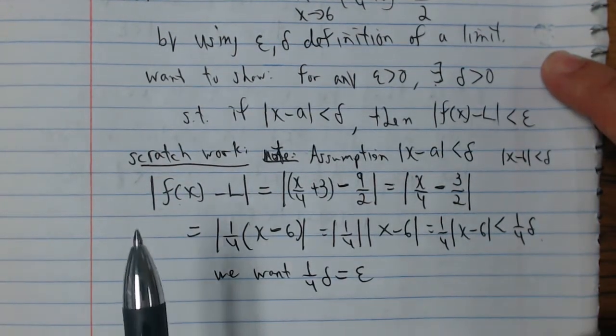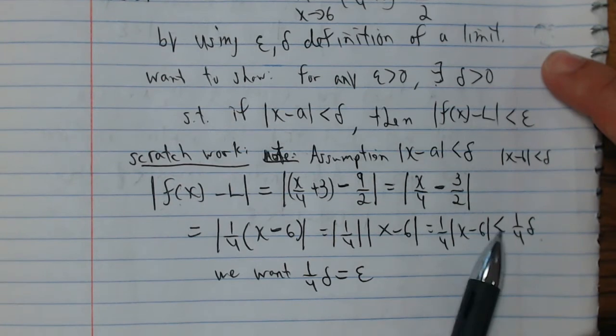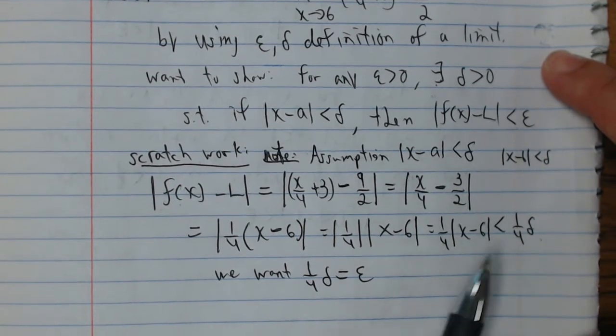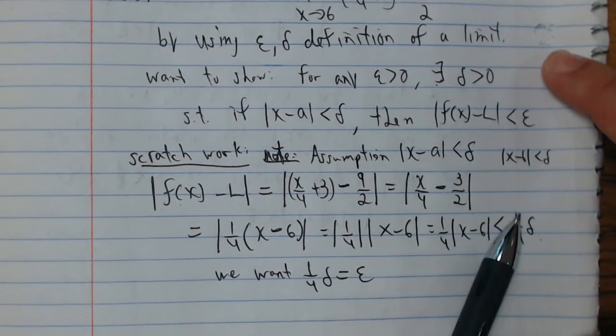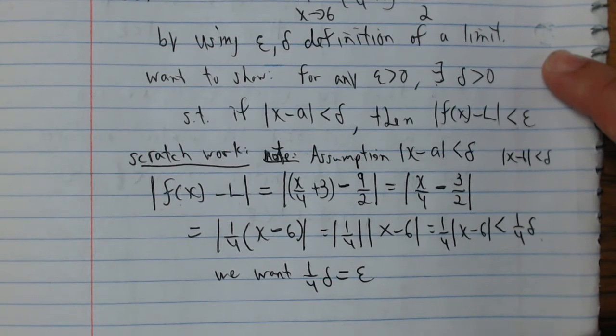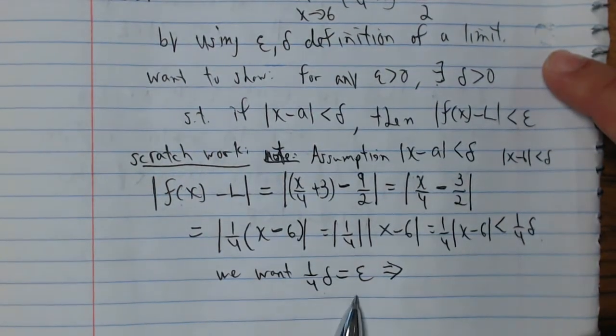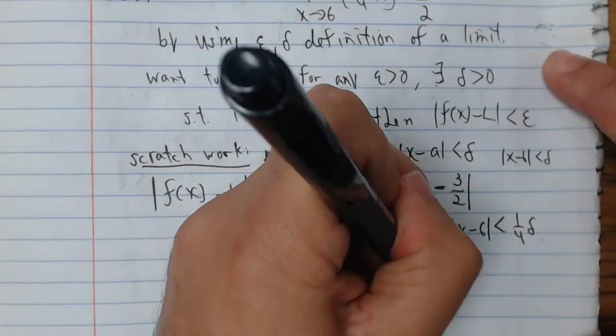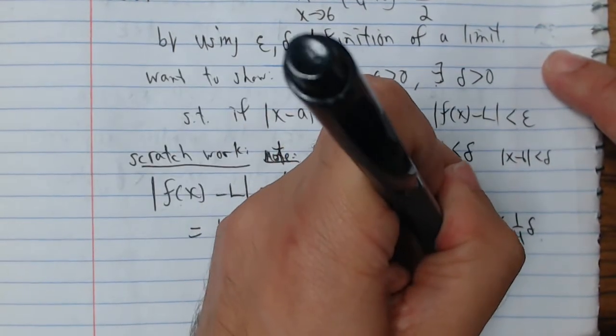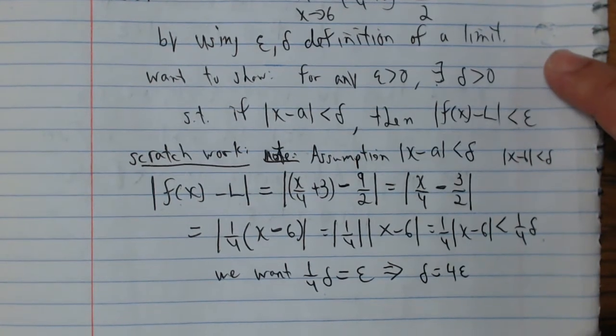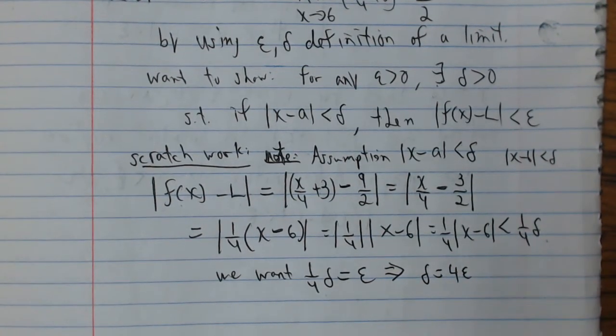Because remember what I said? I want this to be less than epsilon, and I've gotten up to 1/4 delta. And since it's up to me to pick what I want delta to be, this implies I could solve for delta. We want delta to be 4 epsilon. So what does this show? Look, whatever epsilon is, let delta be 4 times epsilon. Okay, and that's the key.